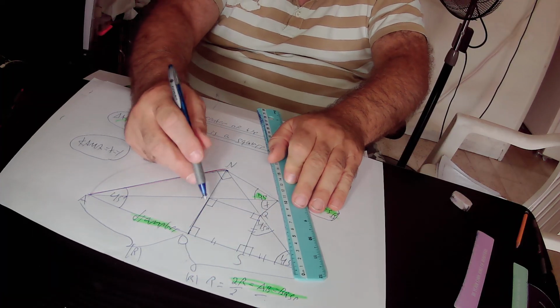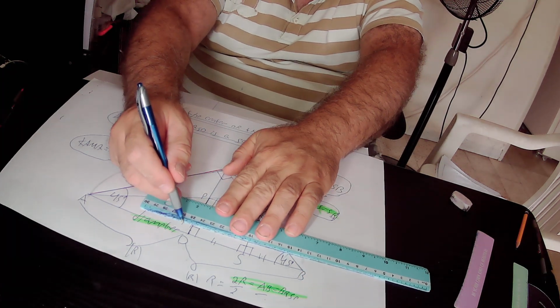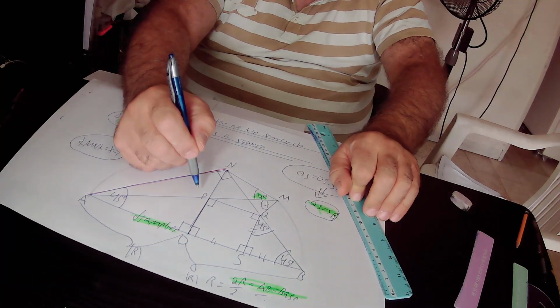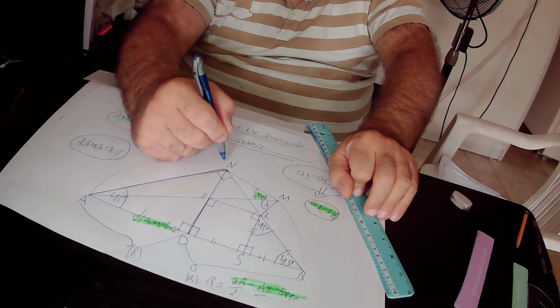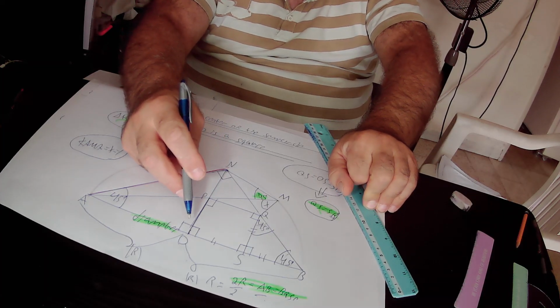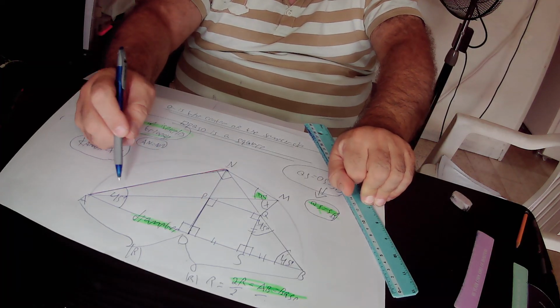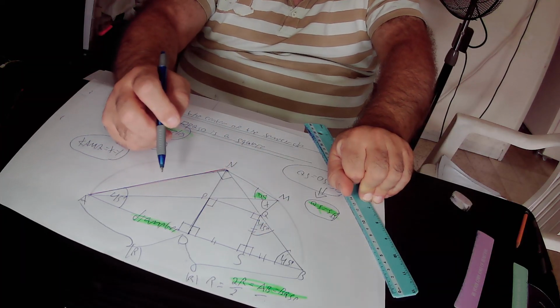So NO is the perpendicular, and therefore this angle equals 90 degrees, and this angle also equals 90 degrees according to our construction, and it touches the base AB at point O, the center of this semicircle. The first half AO is the radius, and the second half OB is also the radius of the semicircle.